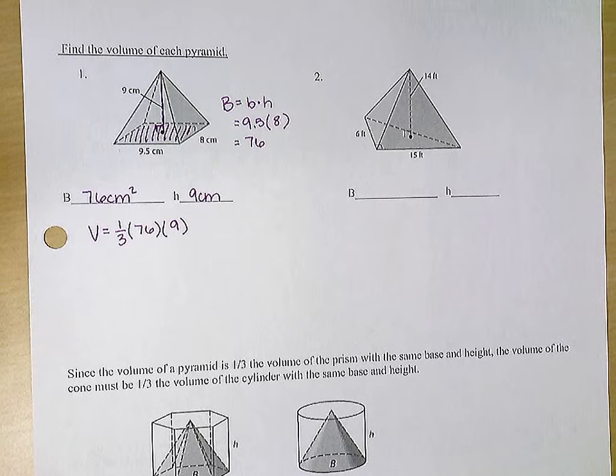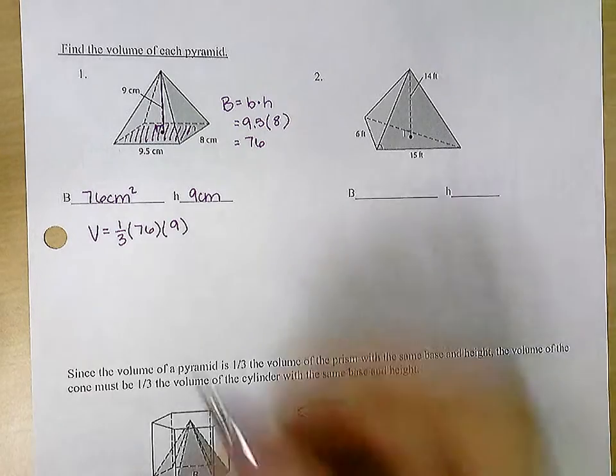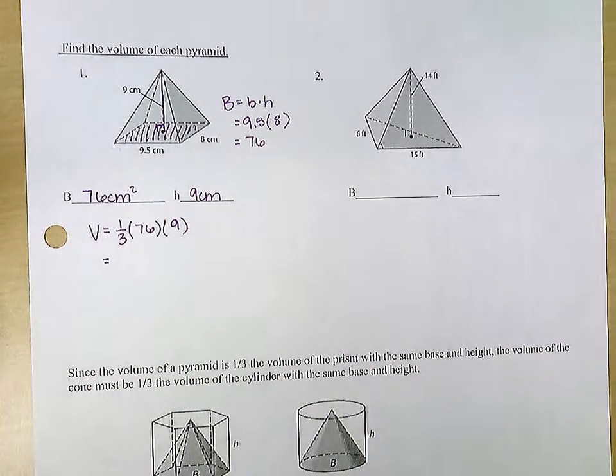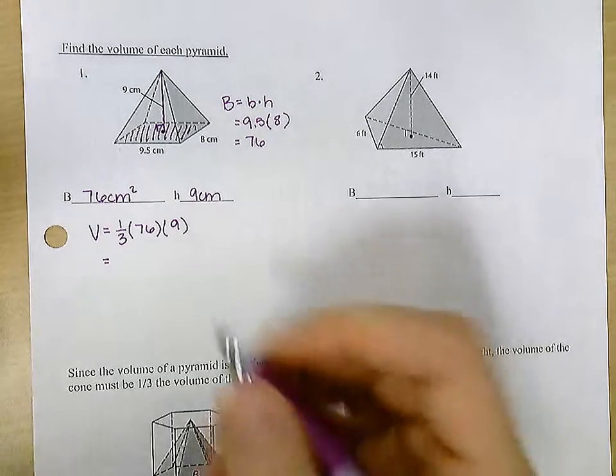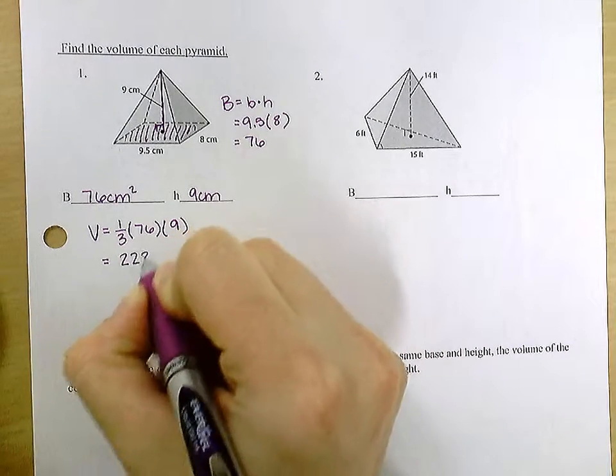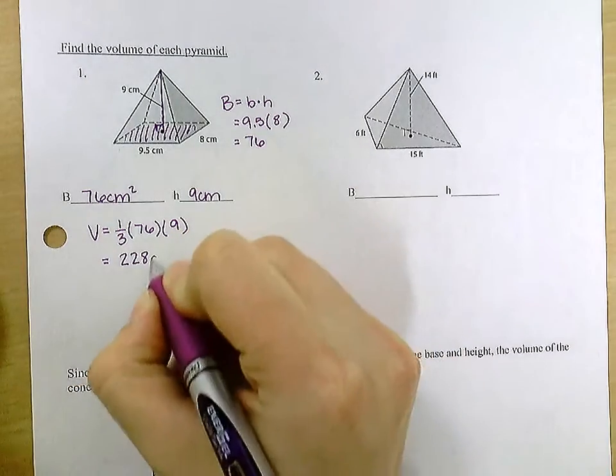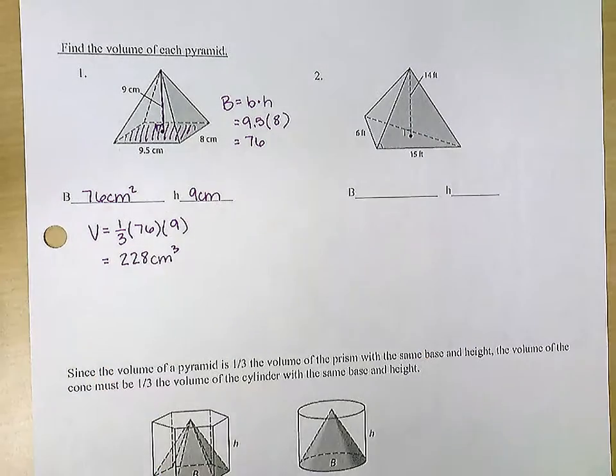Okay, so multiply together 76 and 9 and then divide it by 3, or you can type in 1/3 times 76 times 9 if you'd like, but you should end up with 228 centimeters cubed. Okay, and again, our volume is in cubic units.